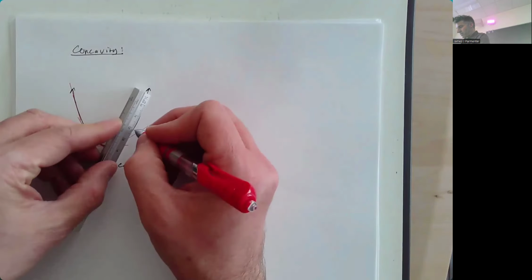Sorry, not the function, the derivative, right? That's what we're talking about. The derivative, the slope of the tangent line, is increasing. Now I know I've said this a few times.